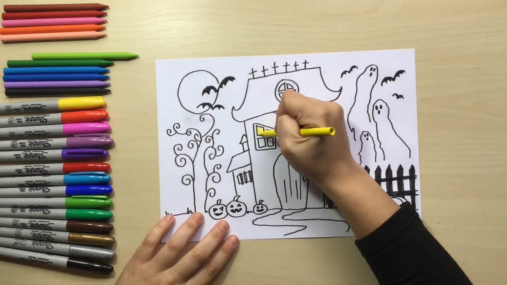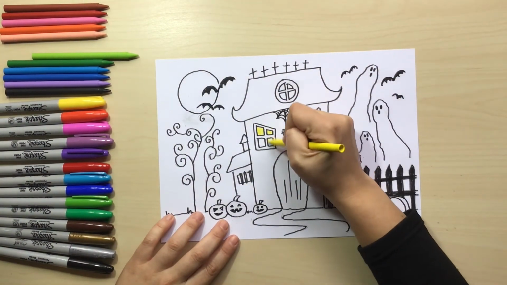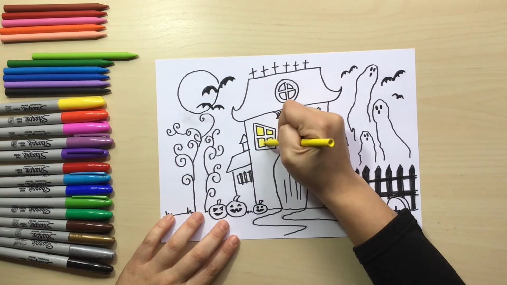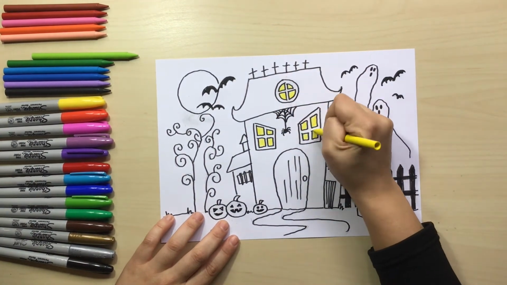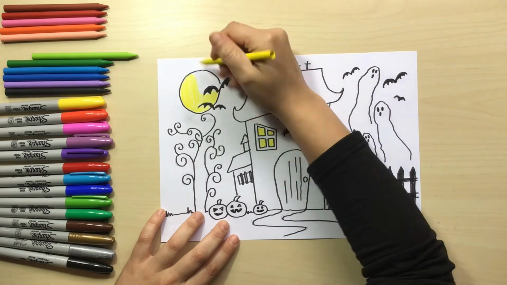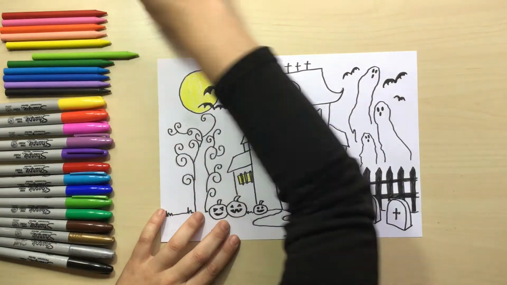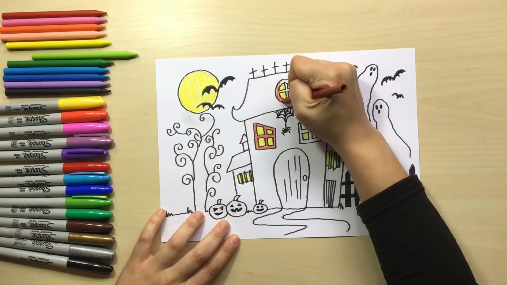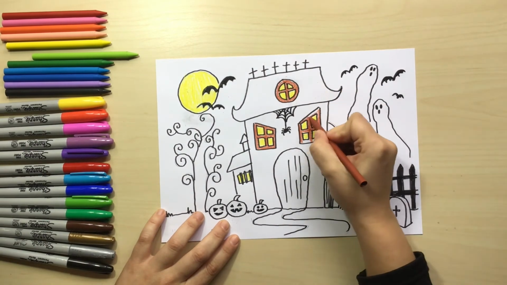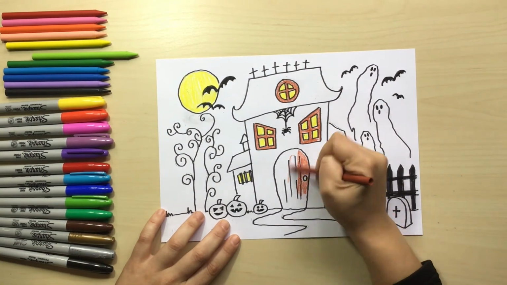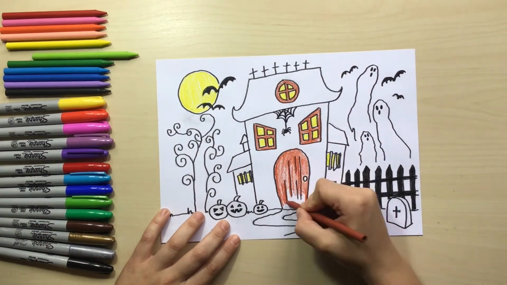Let's make this house a little bit more creepy with the colors that we're gonna use. For example, in my windows, I'm gonna be using this yellow, also this yellow for the full moon. I'm gonna paint the windows and the door in brown, like if it was some wood.